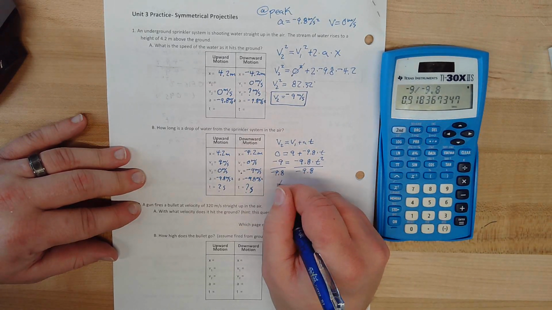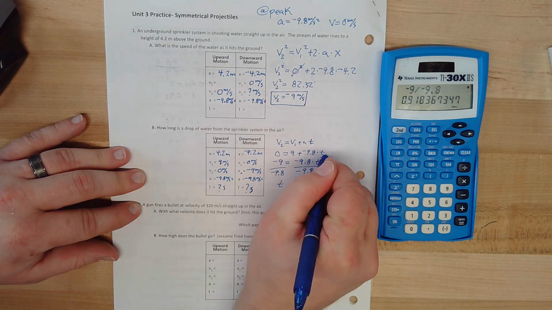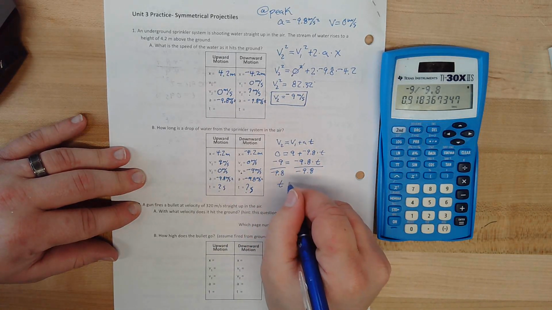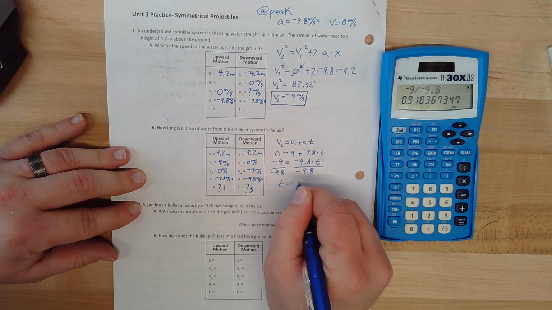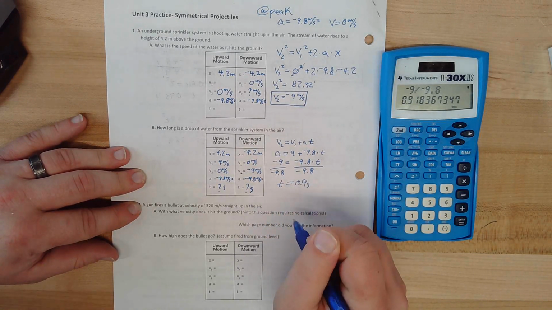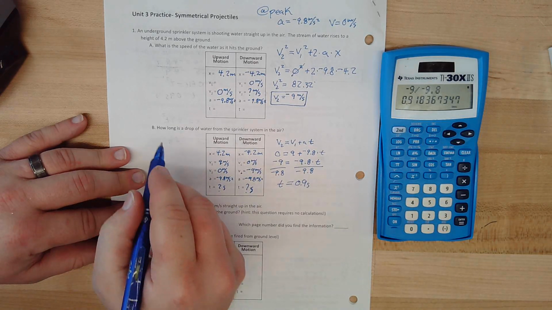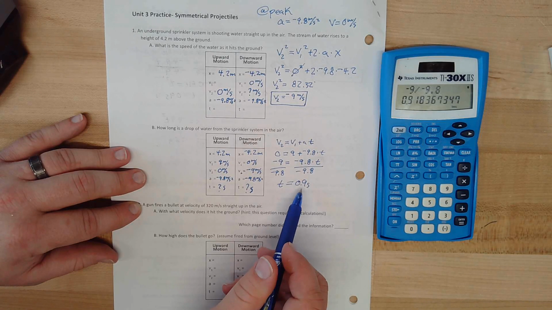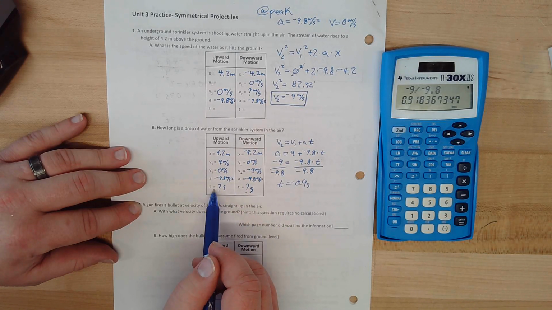And I'll find out that my time, that's not time squared. My brain ran away with itself. I'll discover when I run my calculations that my time is about 0.9 seconds. Now, keep in mind, I was asked how long is the drop of water from the sprinkler system in the air. I've calculated the amount of time it took to get to its peak.